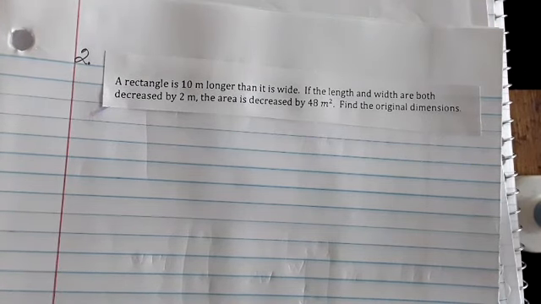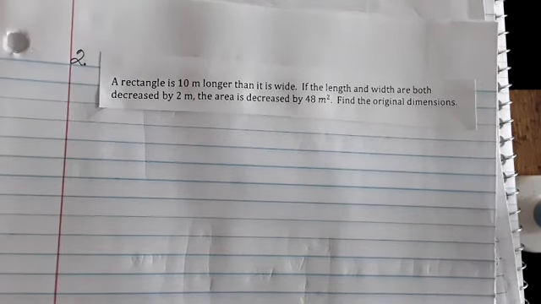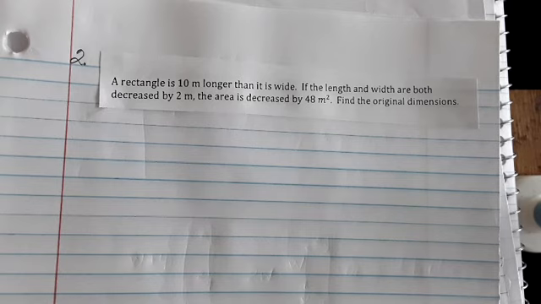We'll sketch out a picture on this one as well. So this one is not going to be a border problem, but you're going to have some that are like this. It's comparing two different rectangles.